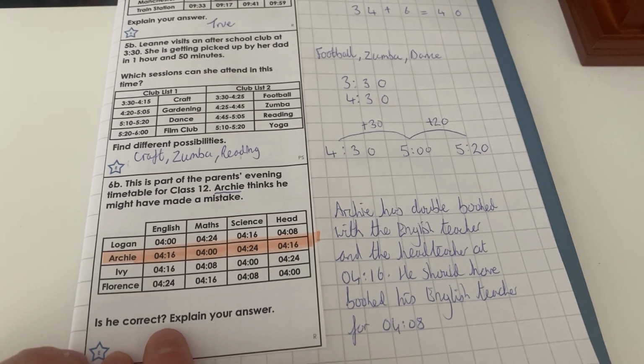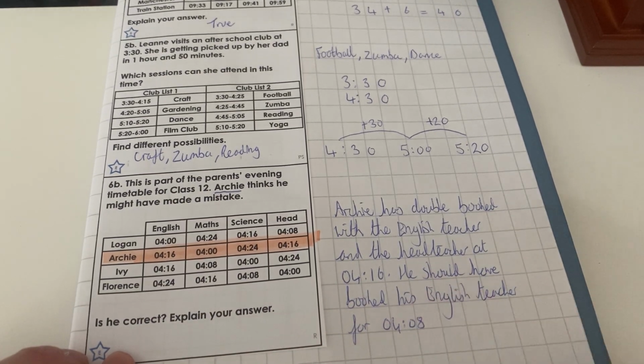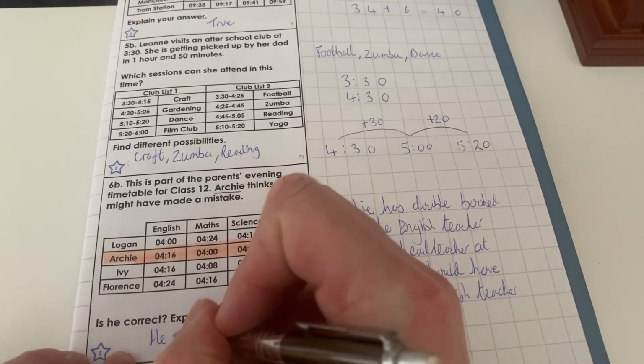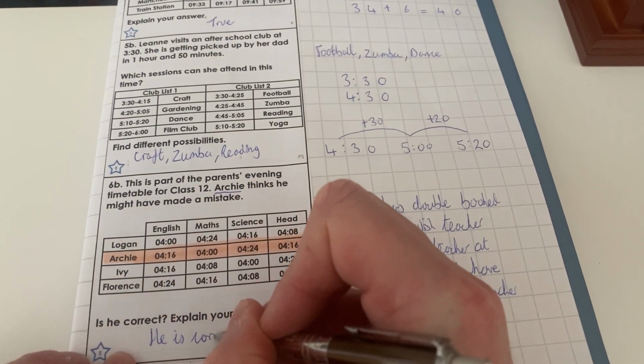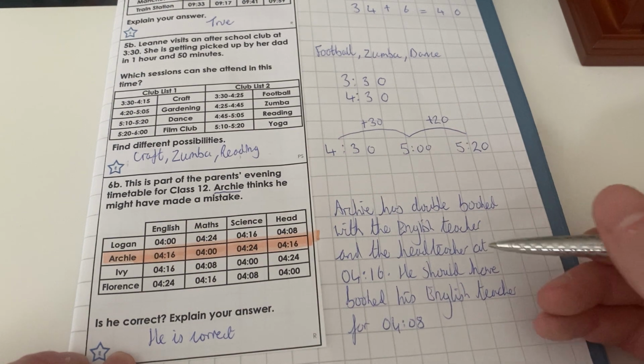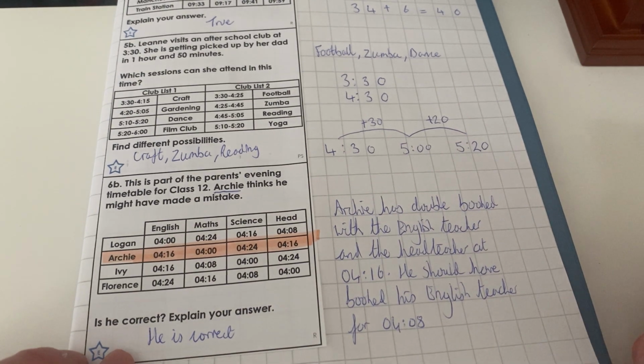Well, he is correct. And we've explained our answer. So we just put here, he is correct. We've explained our answer, and then we've gone into further detail by explaining what he should have done instead.